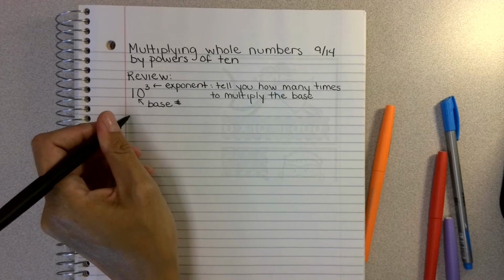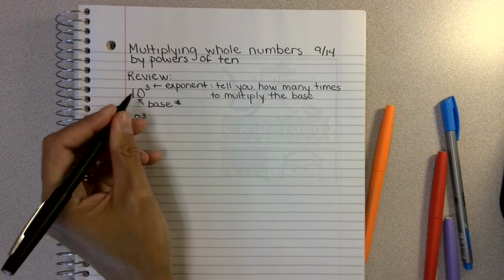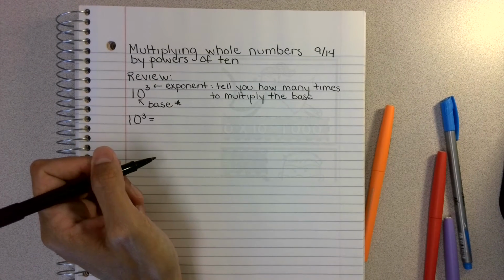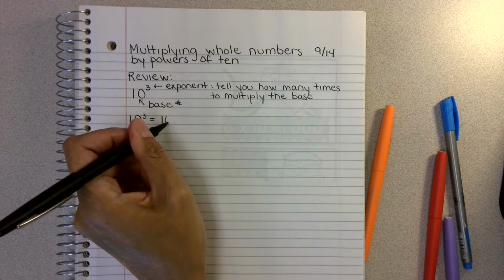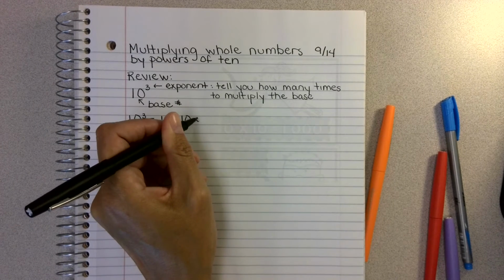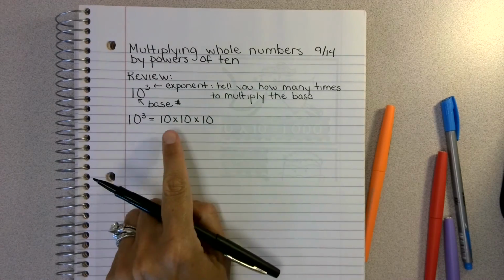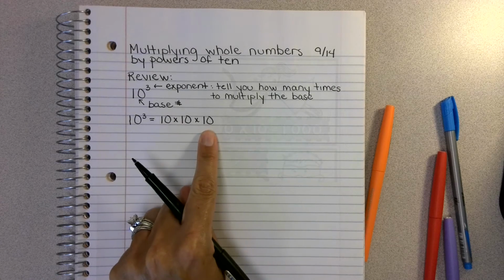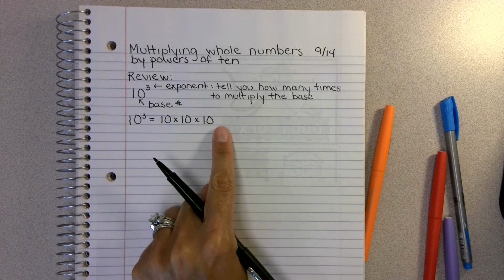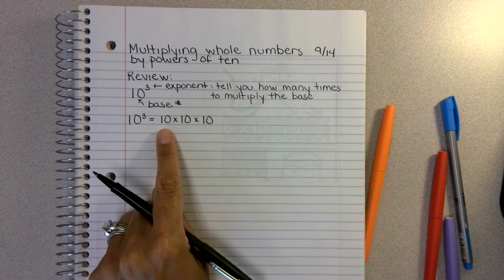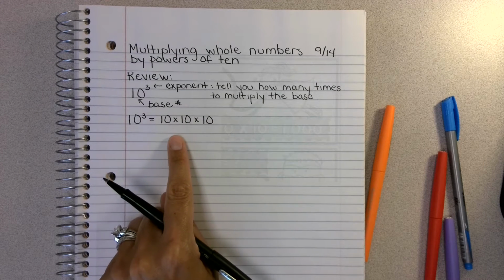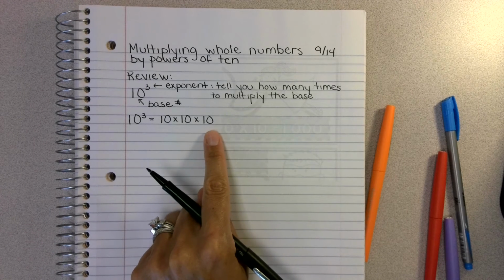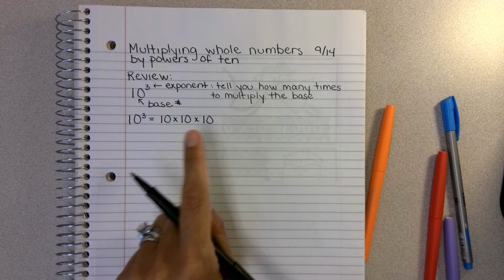So for example, if you had that 10 to the third power, just like up there, that means you're going to multiply 10 times 10 times 10. So 3 times. 10 times 10 times 10. It doesn't mean 10 times 3. It means to multiply 10 3 times. And no, that does not equal 30 either, because you have to multiply one step at a time. So 10 times 10 is what? 100. 100 times 10 is 1,000.